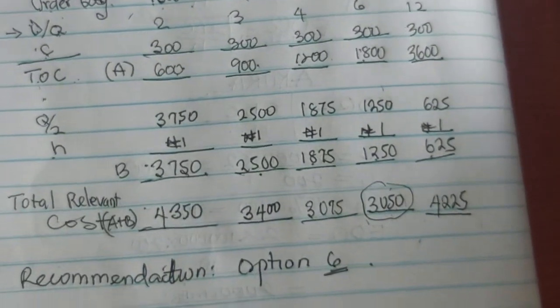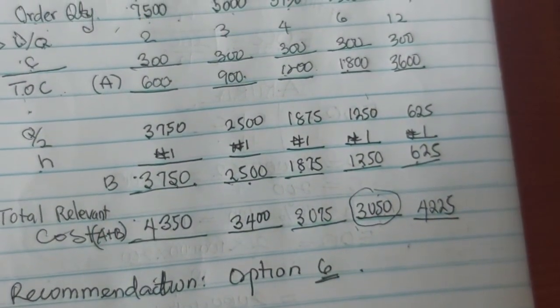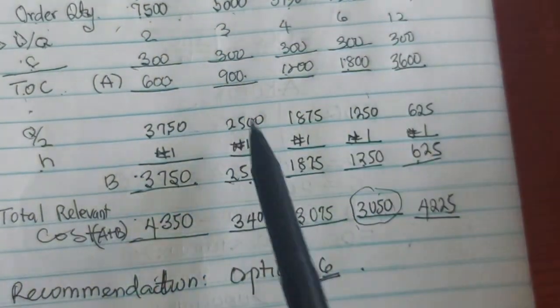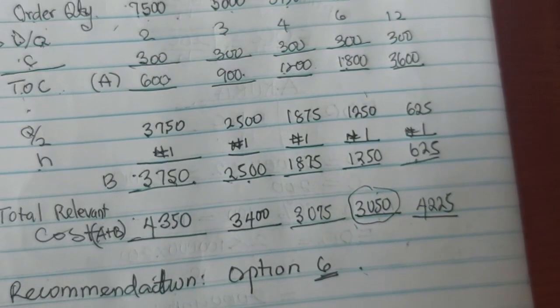So in this case, the purchase cost remains constant, and everything else remains constant apart from the number of trials, the number of orders, that changes.